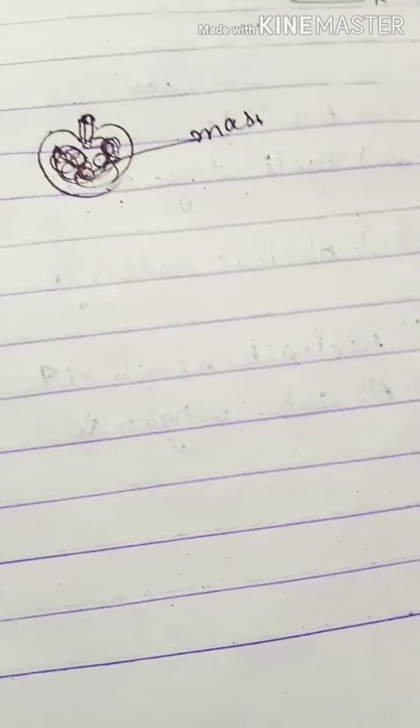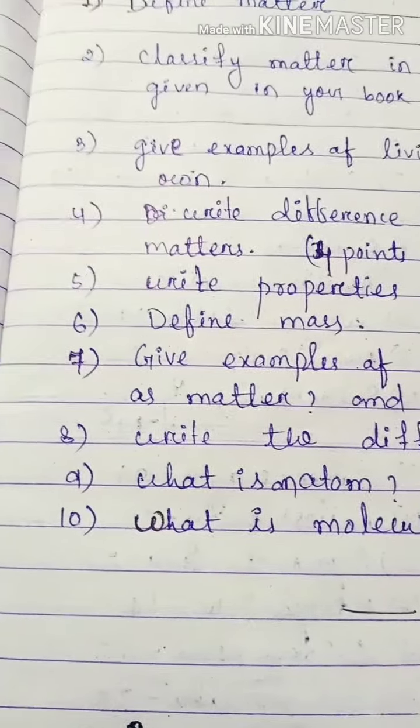there are different types of matter. We have to perform an experiment to prove it. So let's start with experiment 1: air is a matter. See, air is non-living, but it is matter.